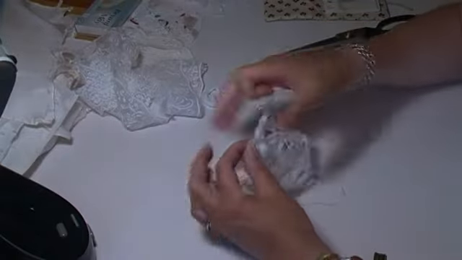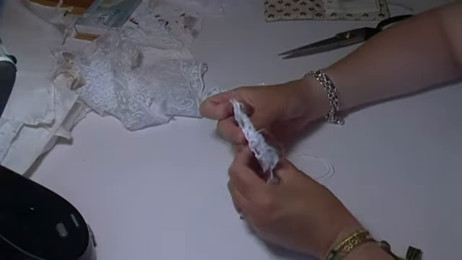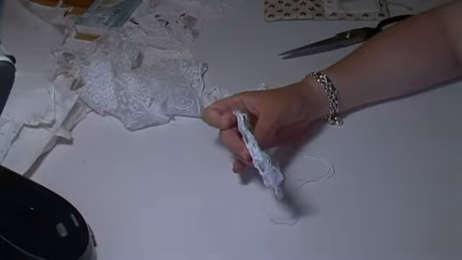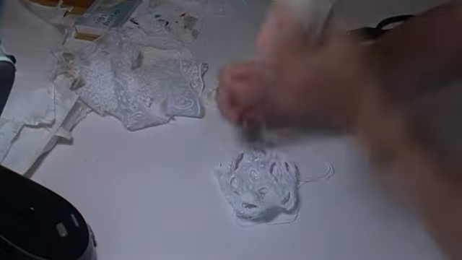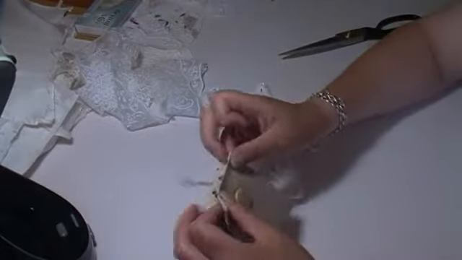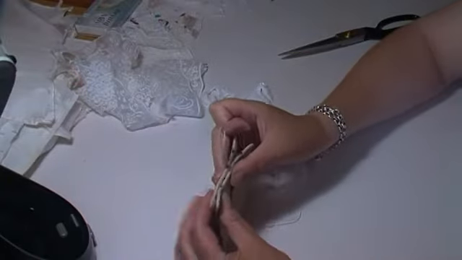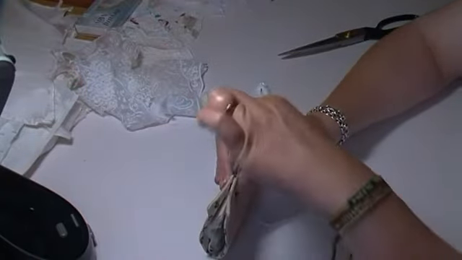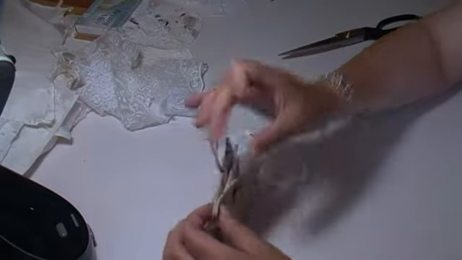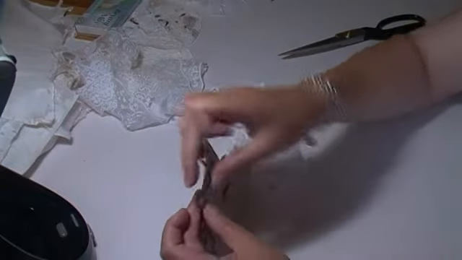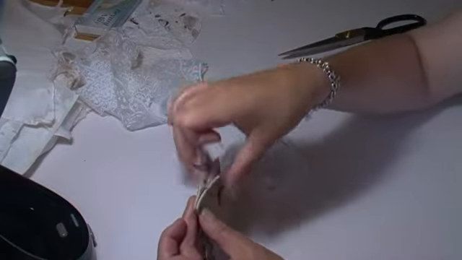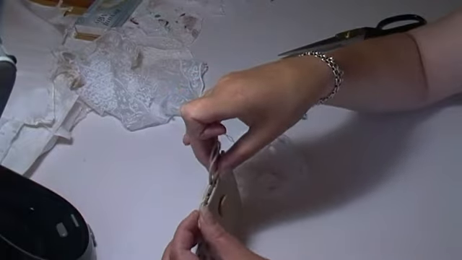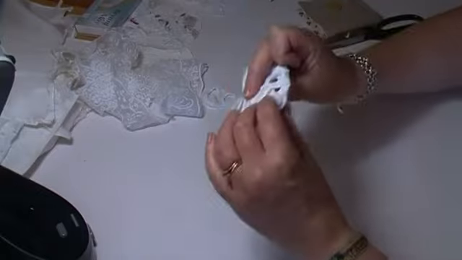So it's like a sandwich, and this is the top of the sandwich. I'm going to stitch together this way so that the buttonhole isn't lying flat down here but is standing up on top of those two edges that are joined. Okay, so let's get this show on the road.